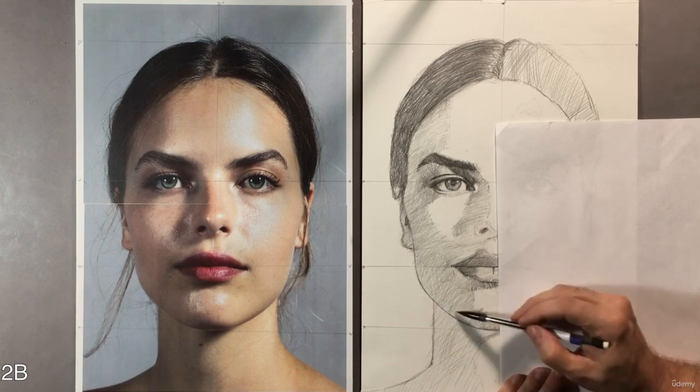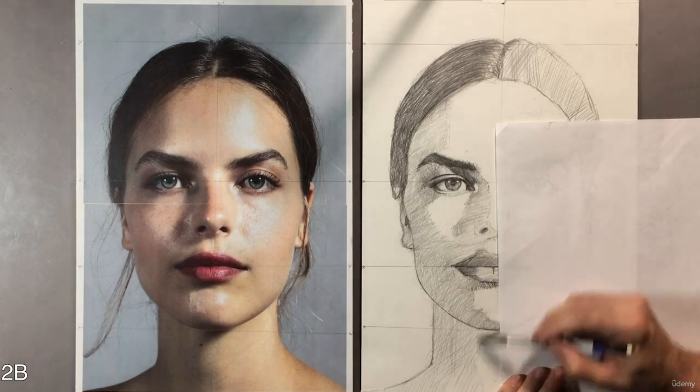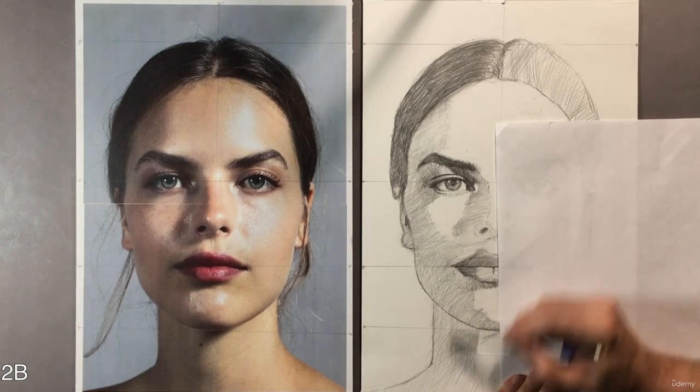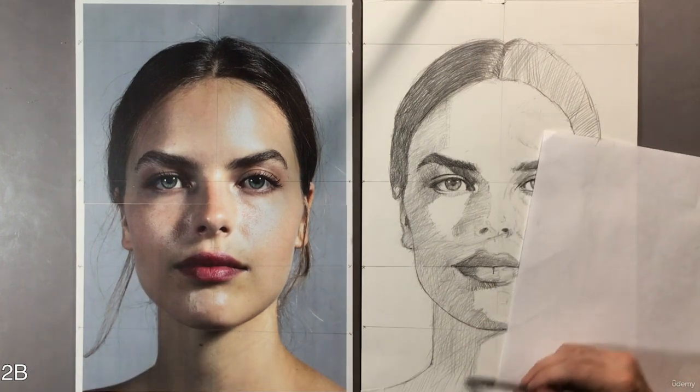The value on her neck and face are very similar. At this point, you should be treating them as one plane and shading right across any boundary lines. We'll define them more as the values get closer. In the meantime, it's best to build the neck and face up at the same pace to keep the continuity.